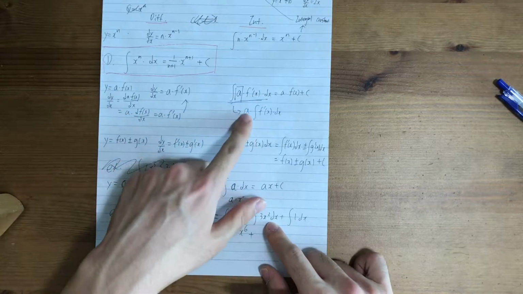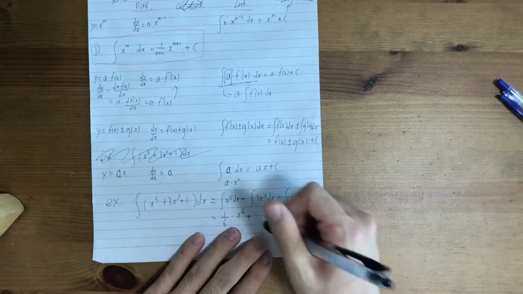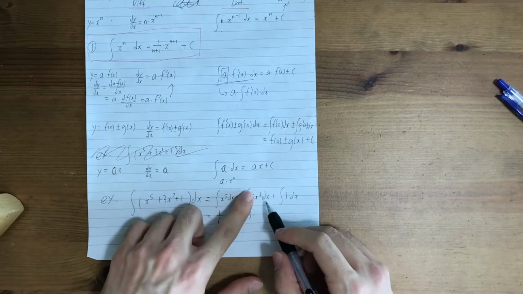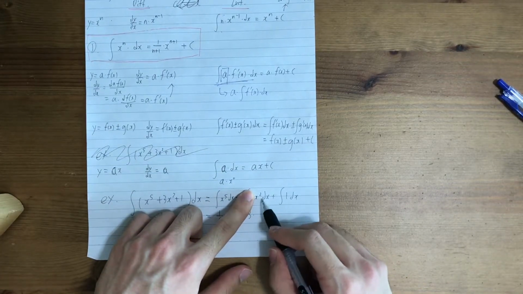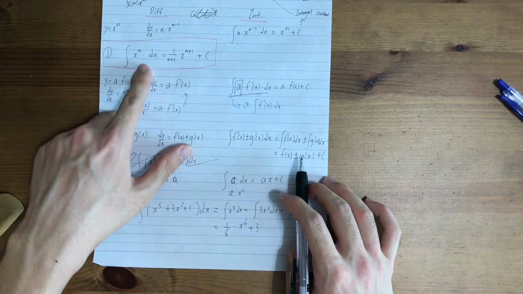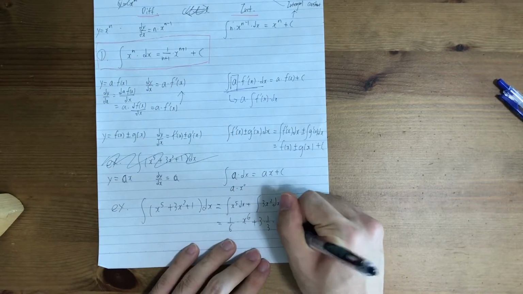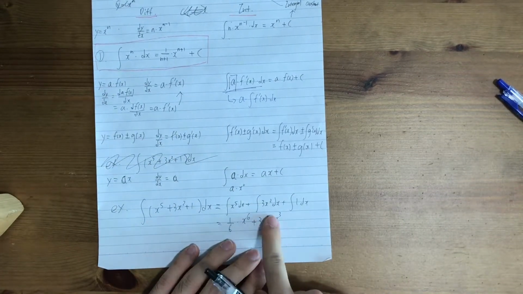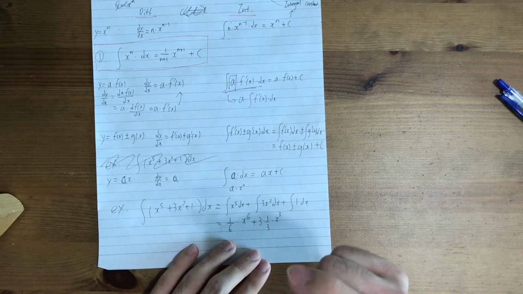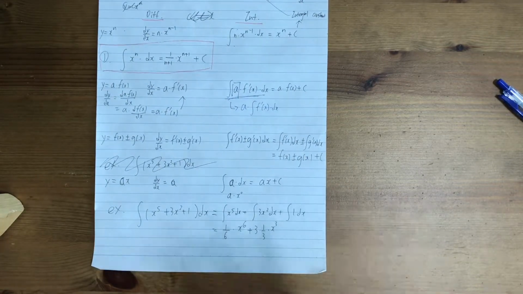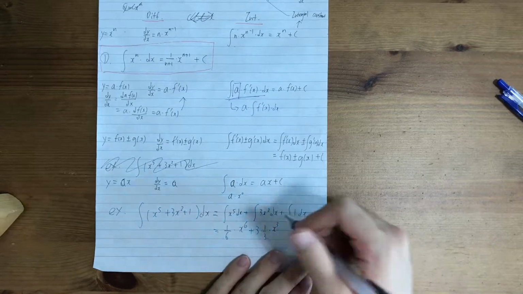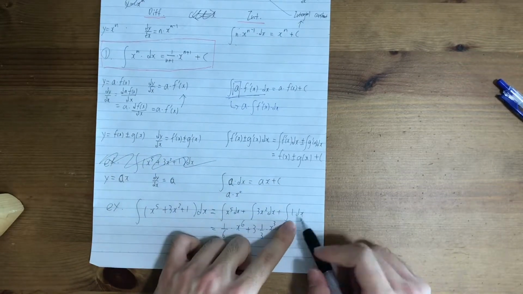So where we have a constant, we can just move it out. So we move 3 out, and basically we are trying to integrate x squared, right? And again, x squared, we can apply this. So we have 1/3 x cubed. And again, let's forget about c first. We don't have to write it, but I'll tell you why. And lastly, we have 1, right?